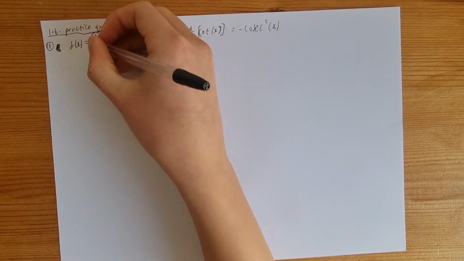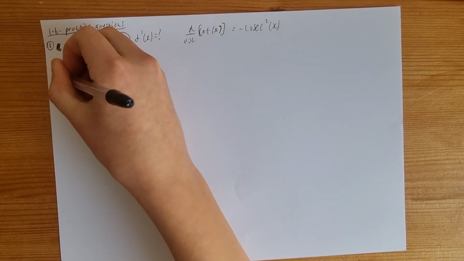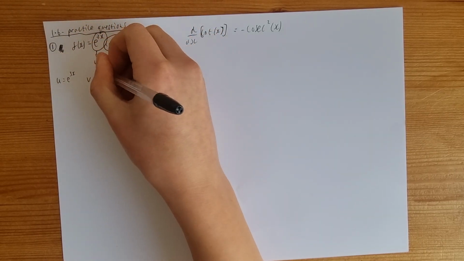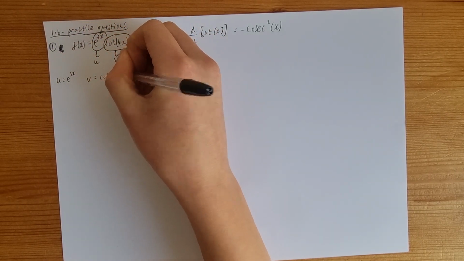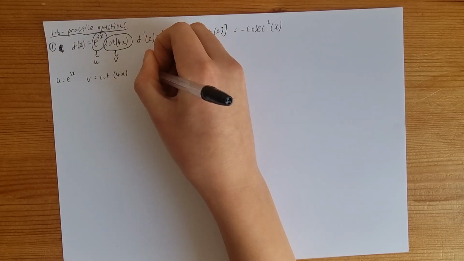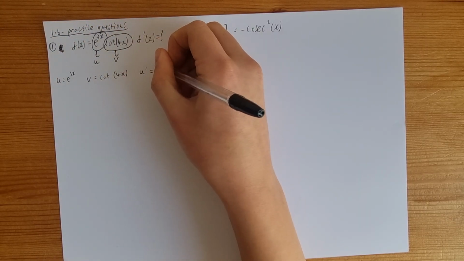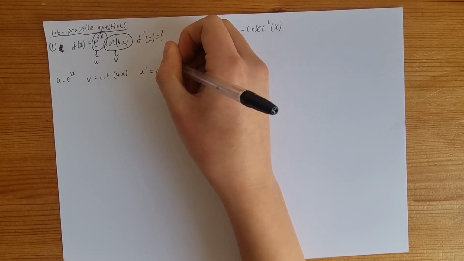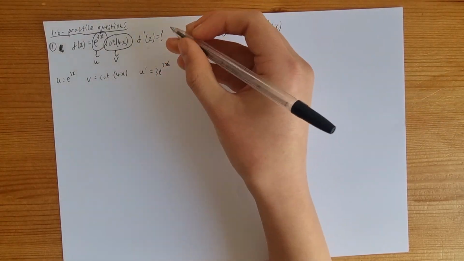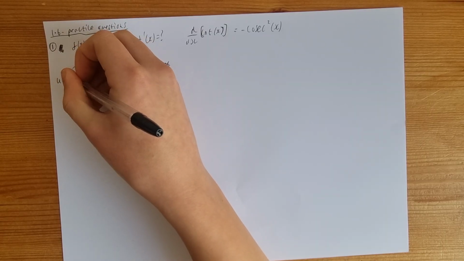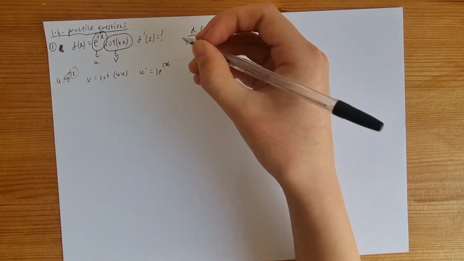So, e to the 3x is u, so u equals e to the 3x, and v is equal to cotangent of 4x. So now what's u prime going to be? Well, u prime is just 3 e to the 3x. Remember, with e to the power of something, I'm not going to go through the full chain rule, because basically the derivative of this part goes here, and then you keep this part as it is.